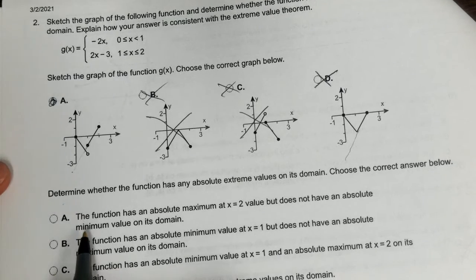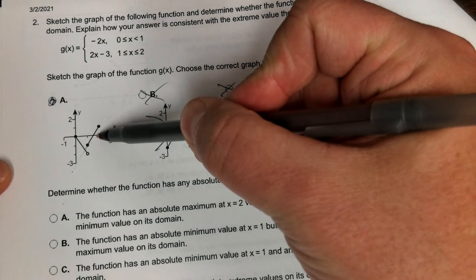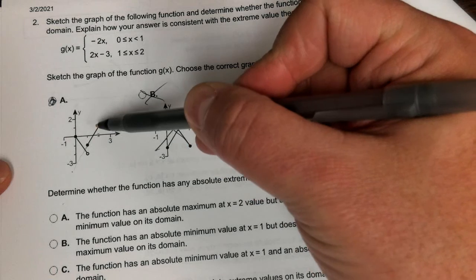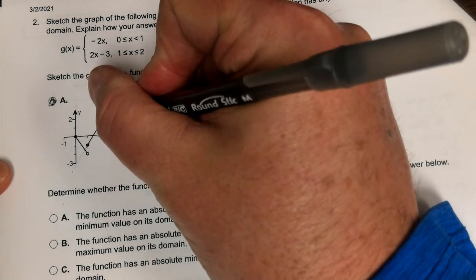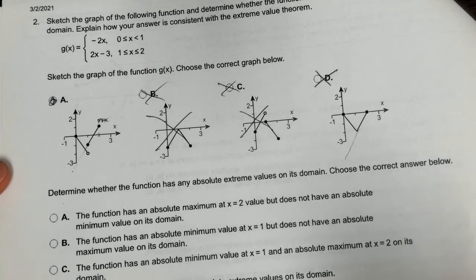This one has an absolute maximum at x equal 2, but it does not have a minimum. So basically this is your maximum, and it does not have a minimum on that domain. So that's A.